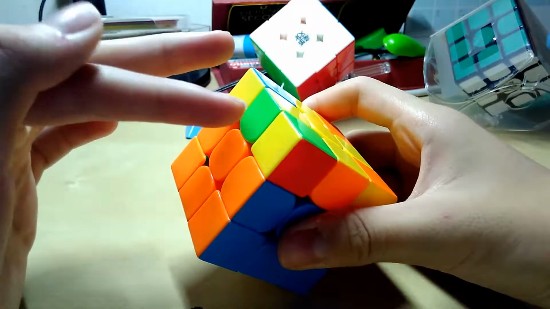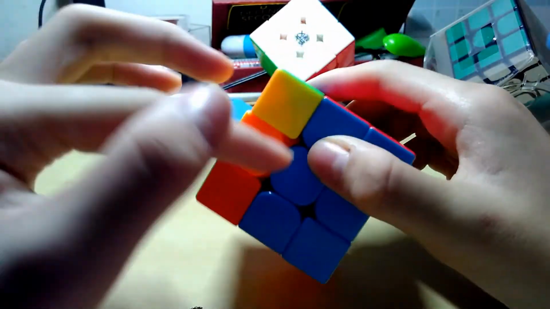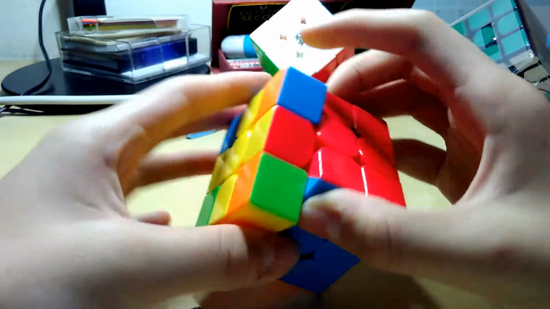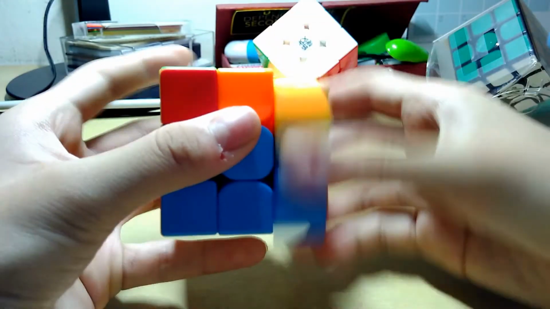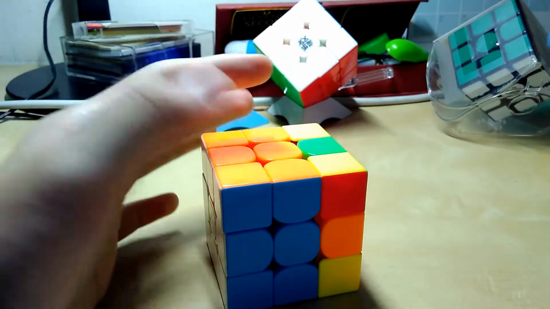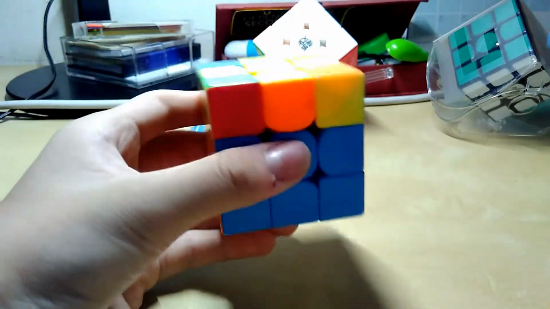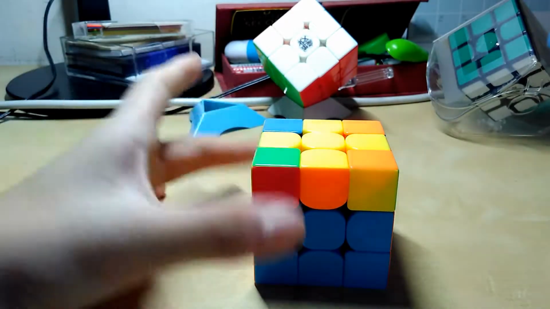So as you can see here, there's a pair of yellow opposite of each other. You want to put that pair at the right hand side, so that the pair of yellow faces will be at the right layer. And also the face which has 2 yellow faces, you want to make it face your left side.